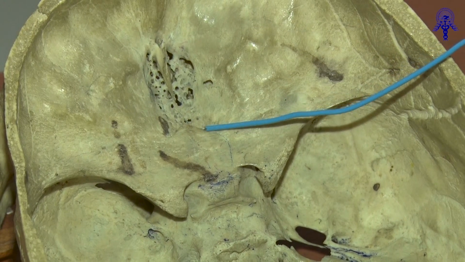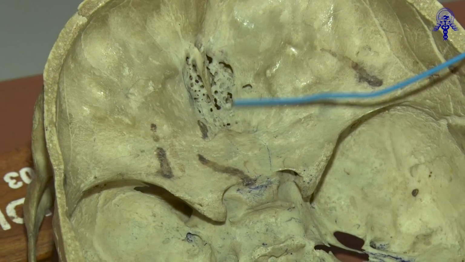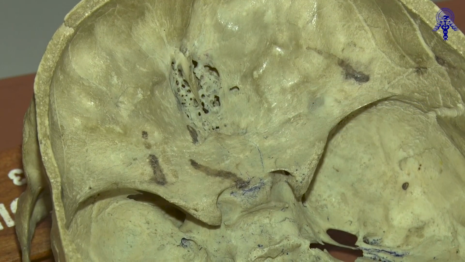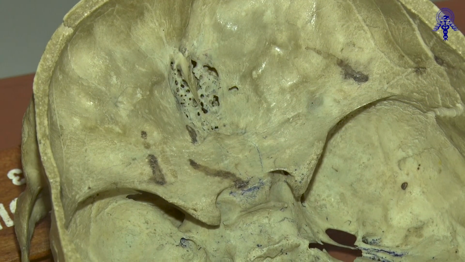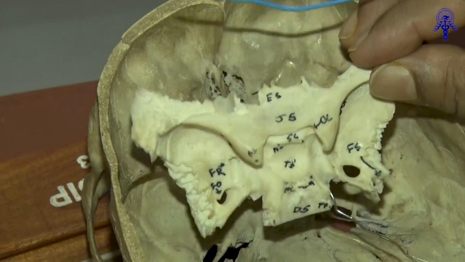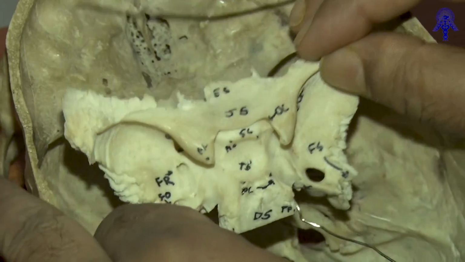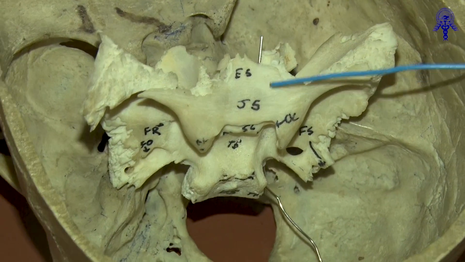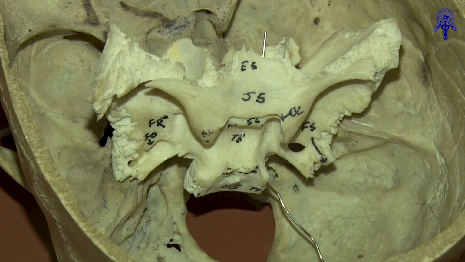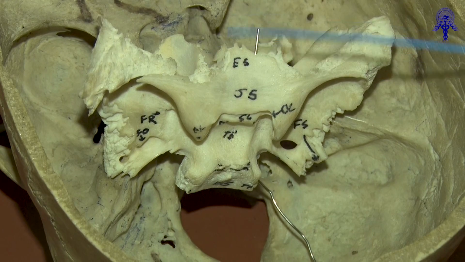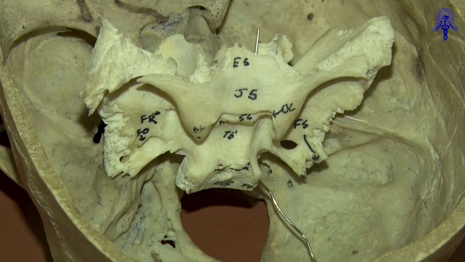This jugum sphenoidale, in the articulated skull, articulates with the posterior border of the cribriform plate of the ethmoid. Here in a sphenoid, you can see this is the jugum sphenoidale. Anteriorly is the ethmoidal notch, which articulates with the cribriform plate of the ethmoid.